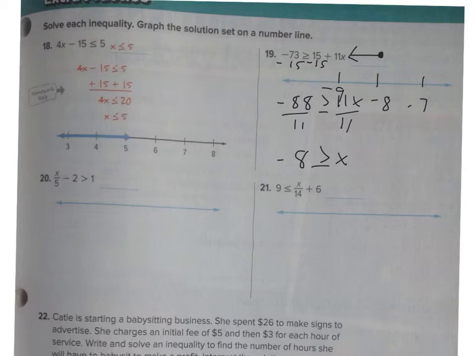For number 20, I need to get rid of my constant, which is 2. x divided by 5 is greater than 3. So I'm going to do the opposite of dividing by 5. I need to multiply by 5. x is greater than 15.